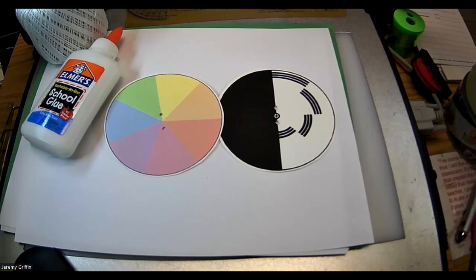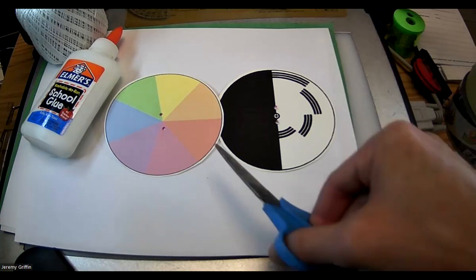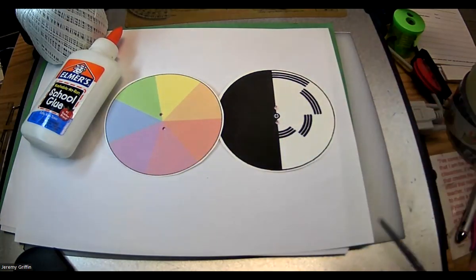All right, you punctured 2 holes in each wheel, so you have 1, 2, 3, 4 holes punctured all together.